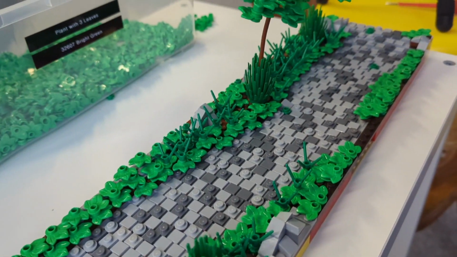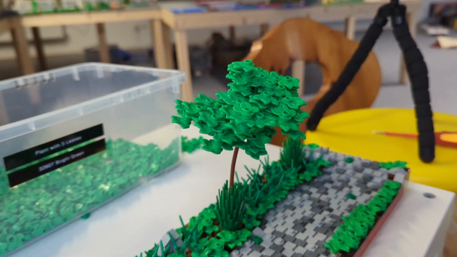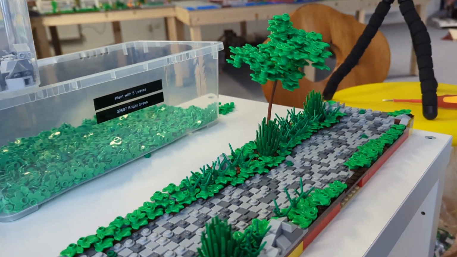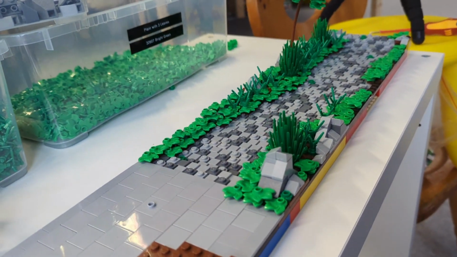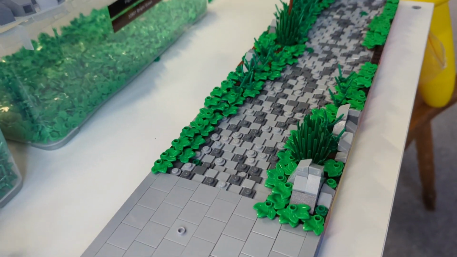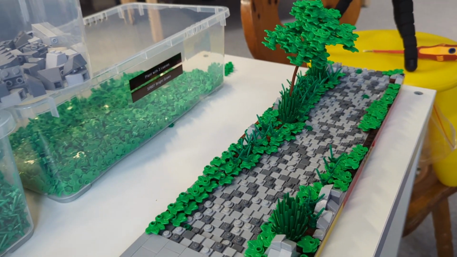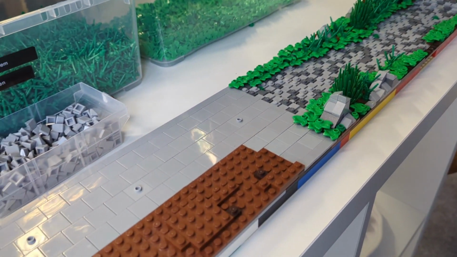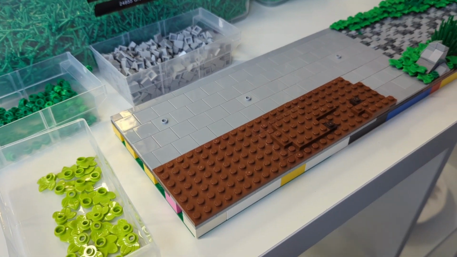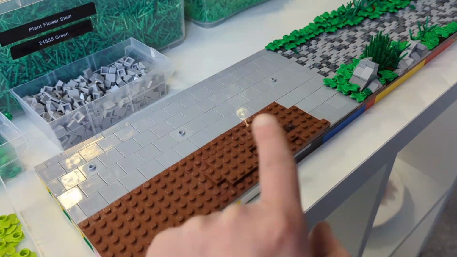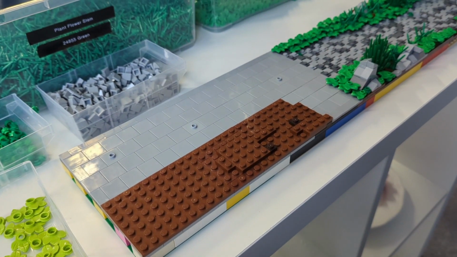And we can see now that the cobblestone looks much more realistic because we do not have those blocky edges on the sides. And what we have to do now is make the same on the other side. That's the part we have to add also, and then we are almost finished for today's update.